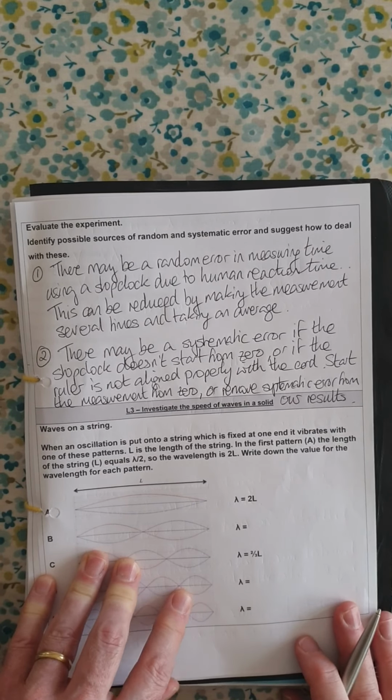Then for pattern D, we're going from the start to the center to the top, center, bottom, center, and then we repeat all of that again. So here the length of the string is 2 times the wavelength. So that's one wavelength, and that's also a wavelength. So the wavelength is equal to half of the length.